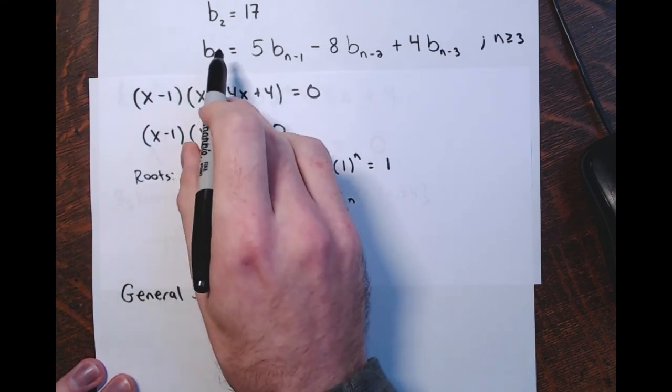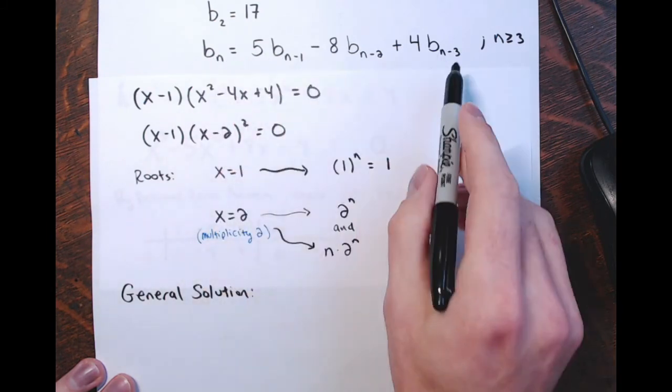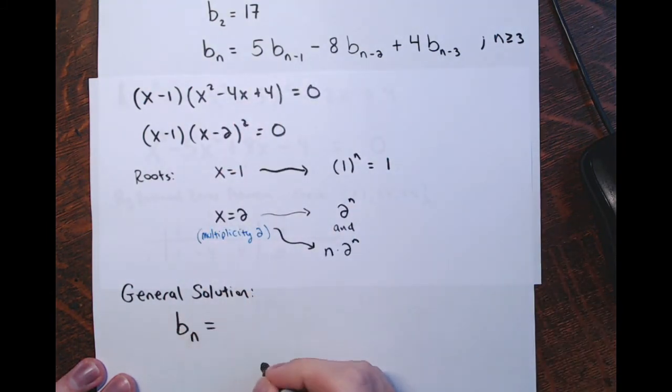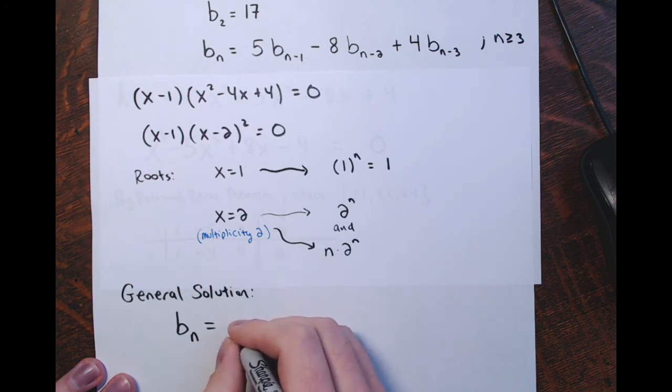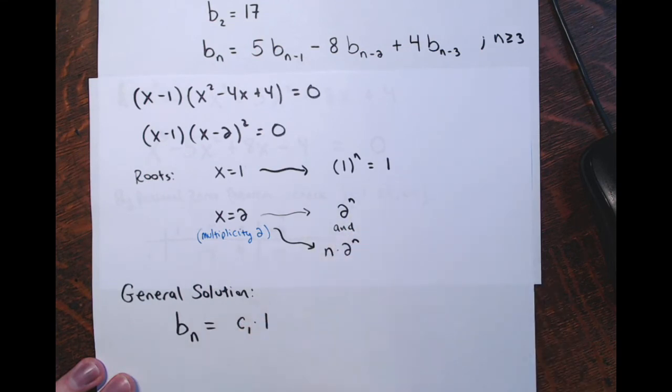The general solution to that recurrence, before I get to the initial values, would be bn equals, and I like to use c's for constants, c1 times 1, or 1 to the nth, but 1 to the nth is always 1.